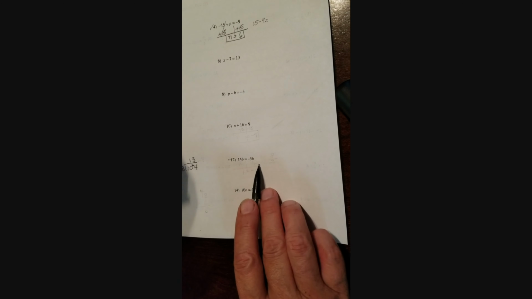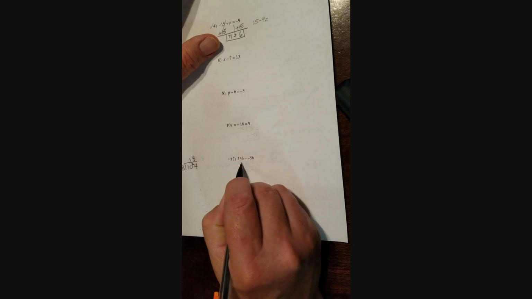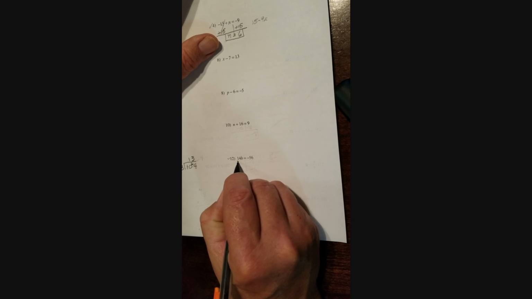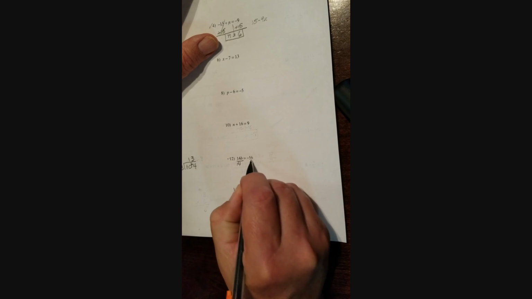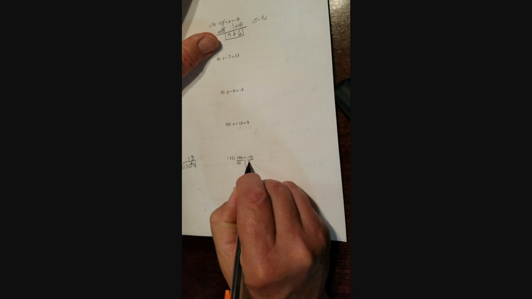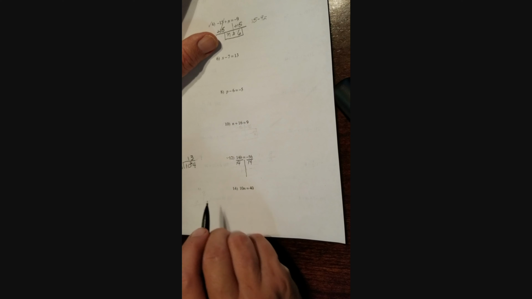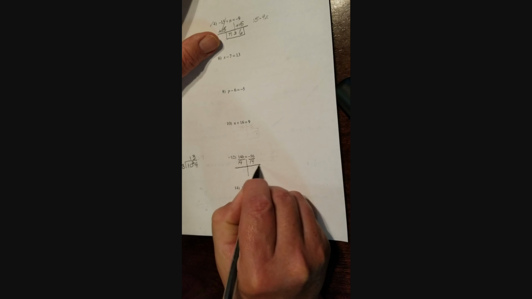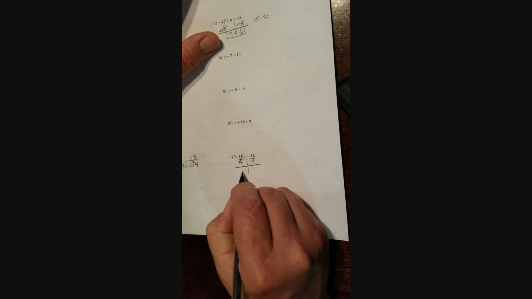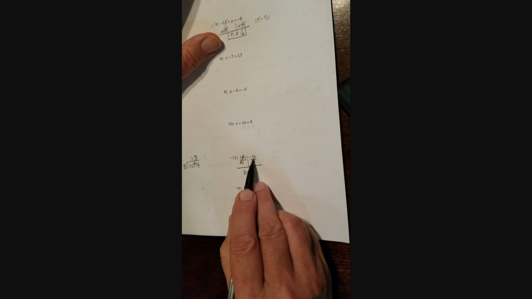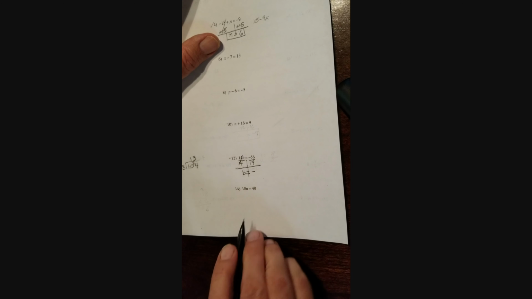All right, let's do another one. All right, 14 times b equals negative 56. So we're going to divide by 14. Whatever we do on one side, we do on the other. All right, so 14 divided by 14 is 1, so that's just 1b equals, and we've got one negative sign here, so it's going to be negative.